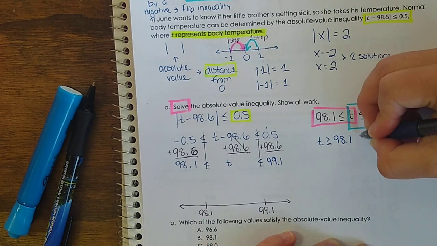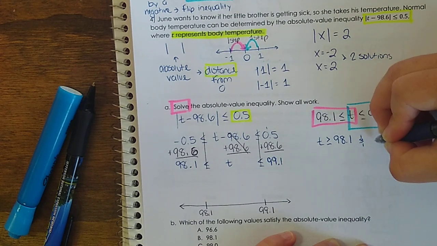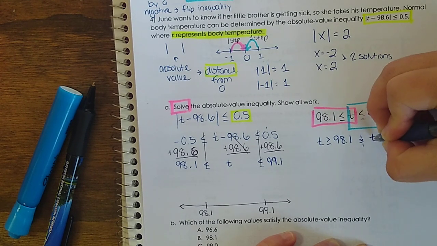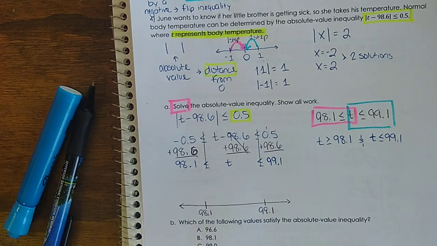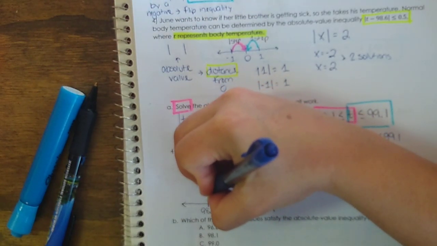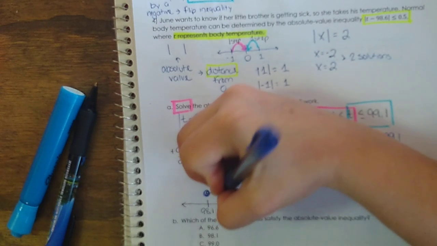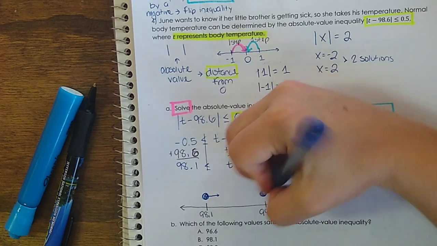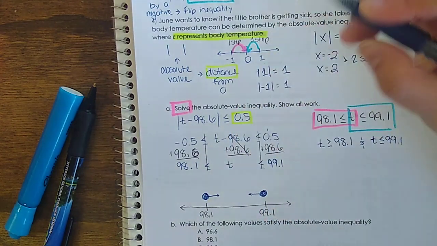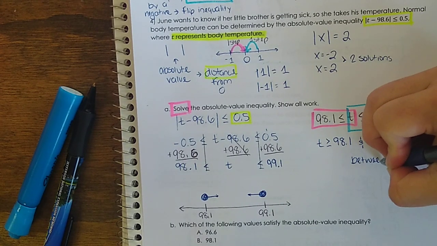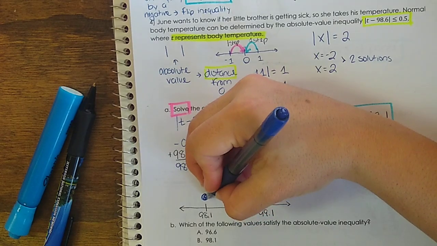Our blue inequality does not need to be changed. t is less than or equal to 99.1. And you can see that I've written "and." So t needs to satisfy both these things. So now we can talk about graphing it. If t is greater than or equal to 98.1, I know that this is a closed circle and my graph should be going to the right. t being less than or equal to 99.1 is also a closed circle, but I graph to the left because that's where less than is. So now I can see that when I have "and," we're talking about a between situation most of the time. So in this case, it's between.